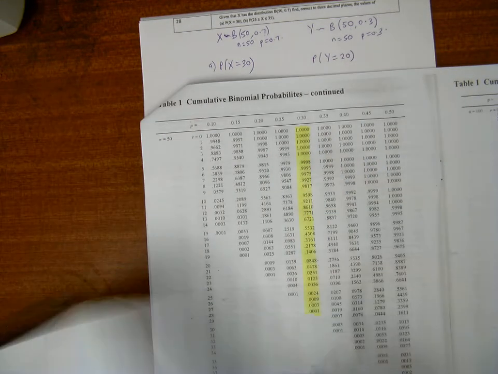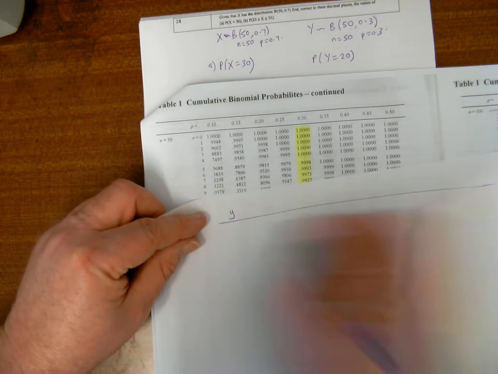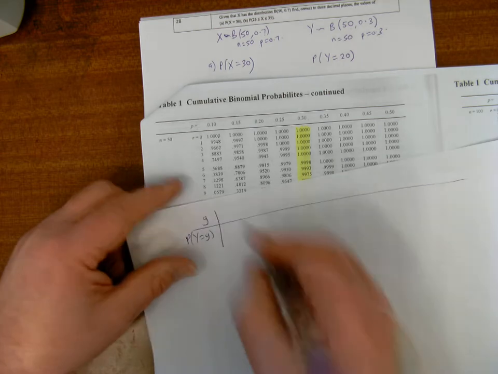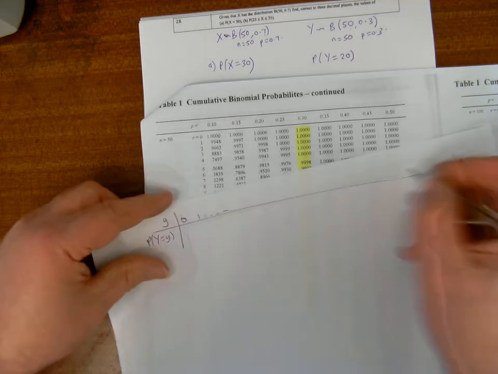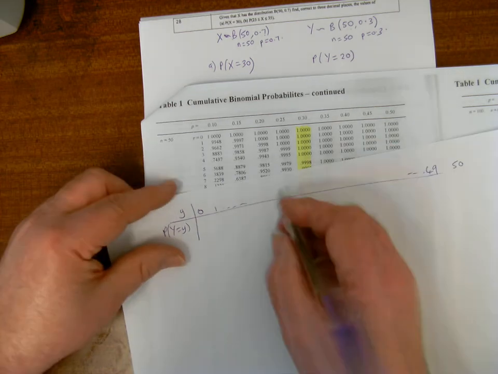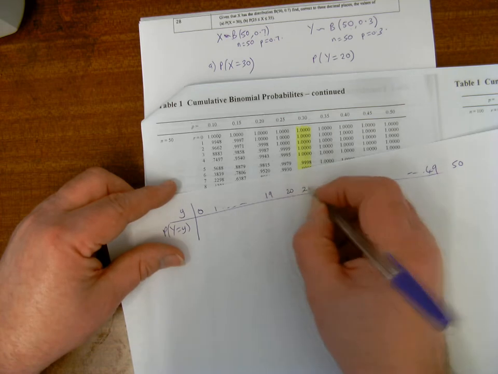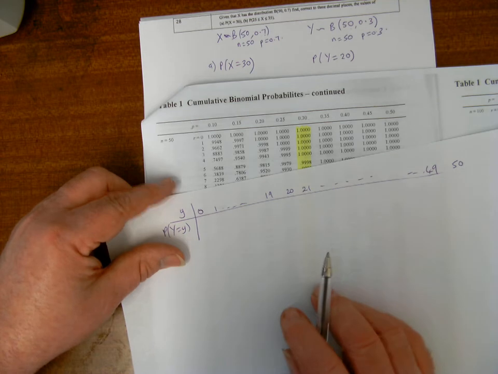So to get 20, if I think now of my y values and the probability that y equals y, values here will be 0, 1, all the way up to 50. I want 20, so let's just put in 19, 20, 21. Obviously all the numbers from 0 to 50 would be there.